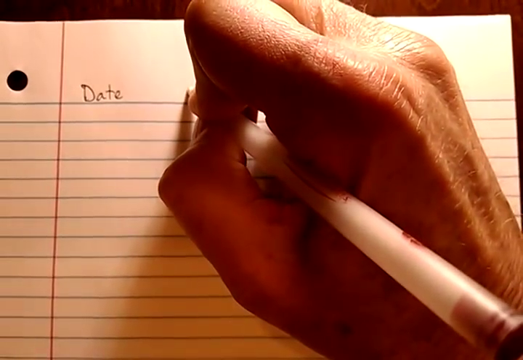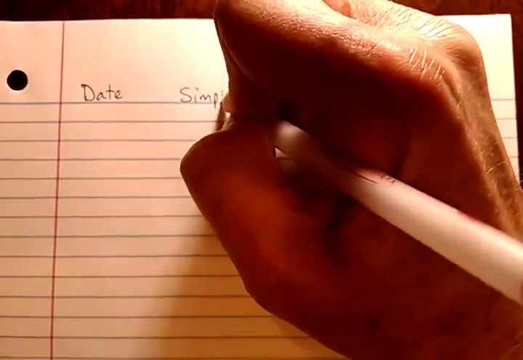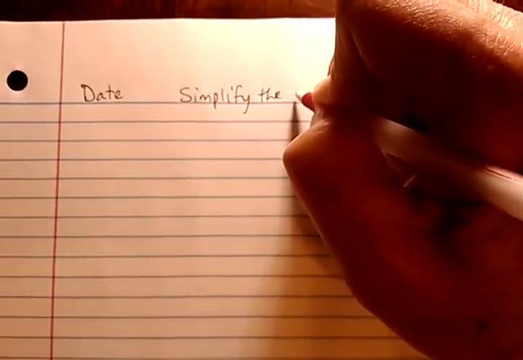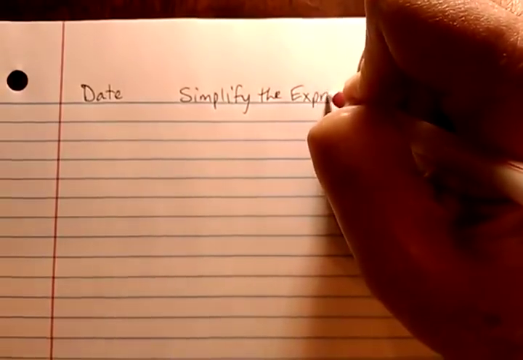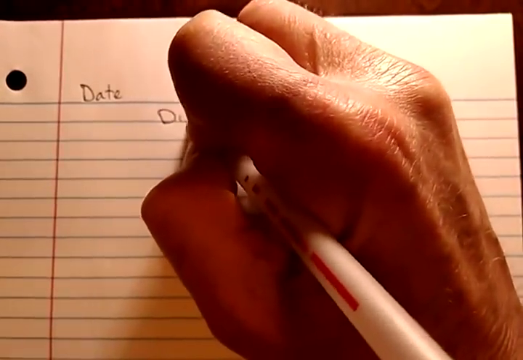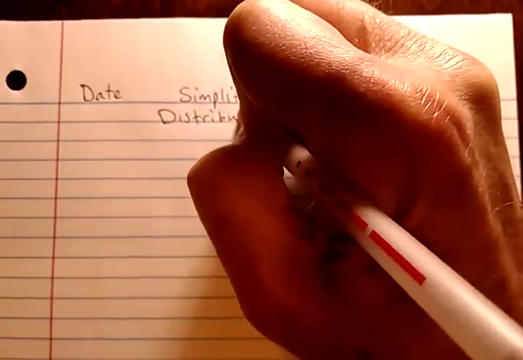Today we're going to use the distributive property again, but we're going to combine it also with simplifying using zero pairs. So write the date on your paper, and our title is Simplify the Expression. Distributive property.